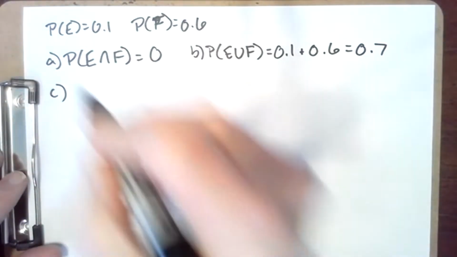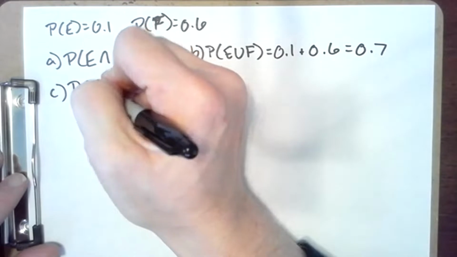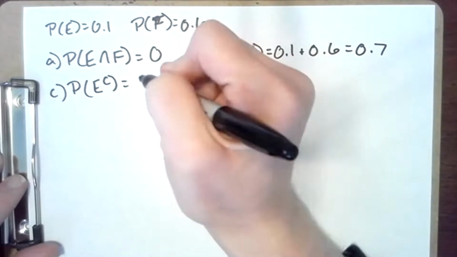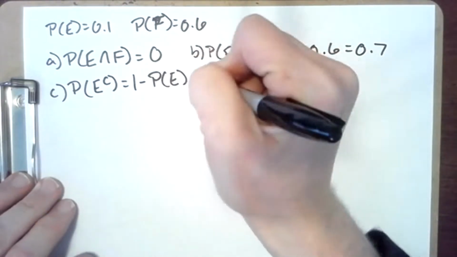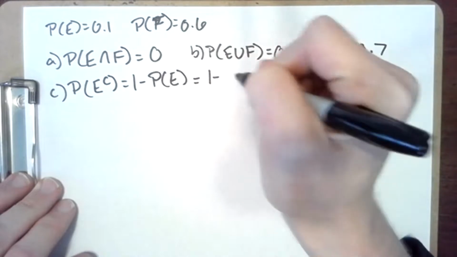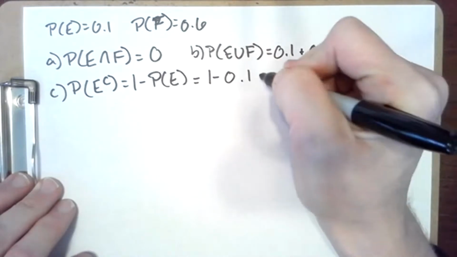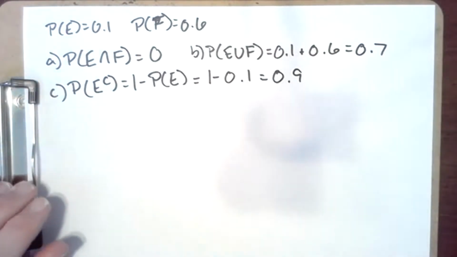C, we're given the probability of the complement of E. Well, that is the same as the probability of not E, which is going to be 1 minus the probability of E. So that's 1 minus 0.1, which is 0.9 or 9/10.